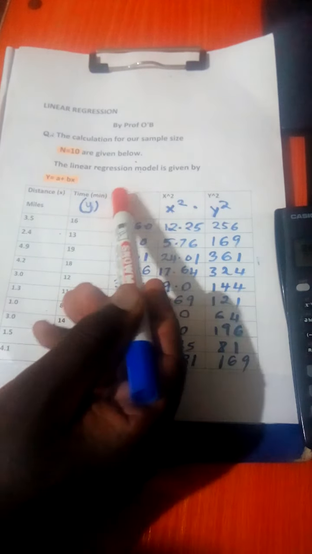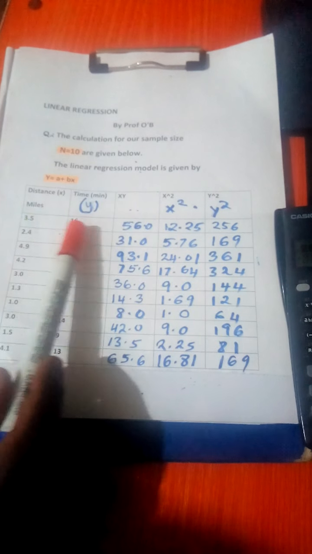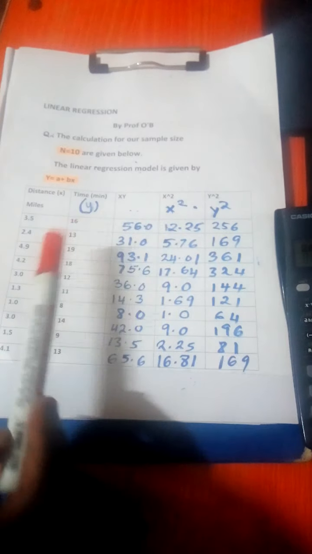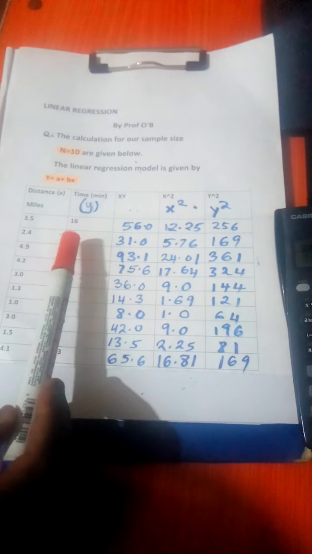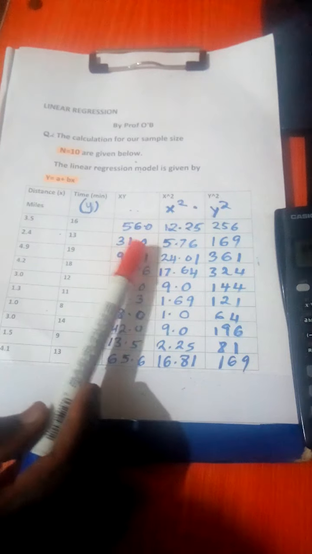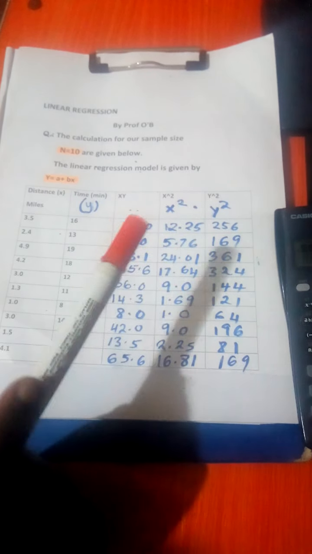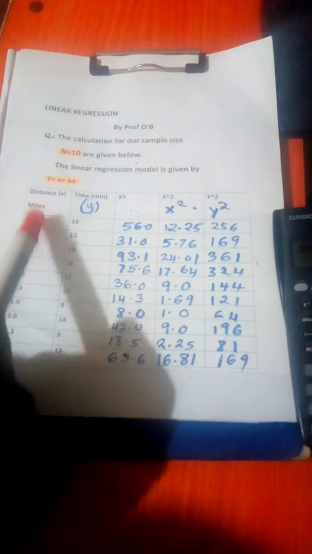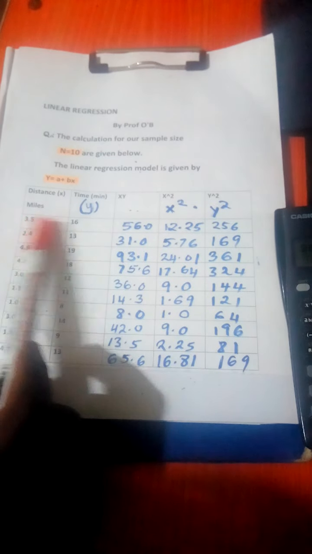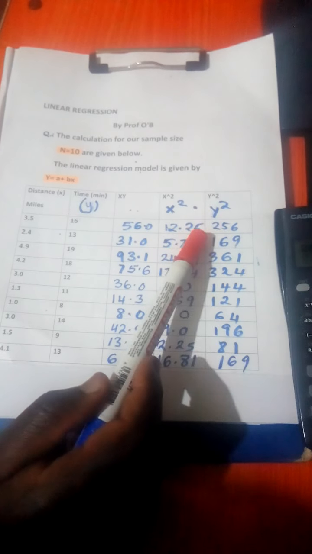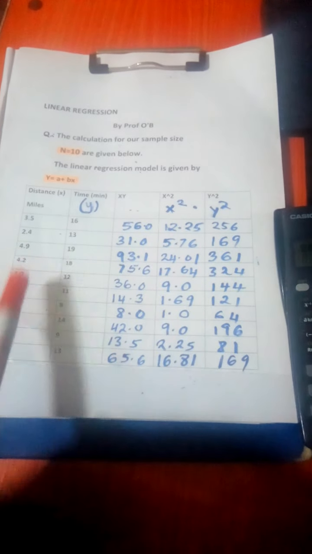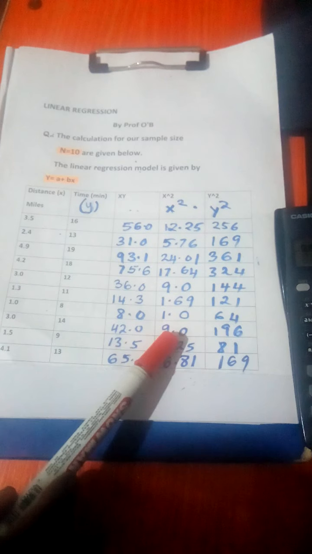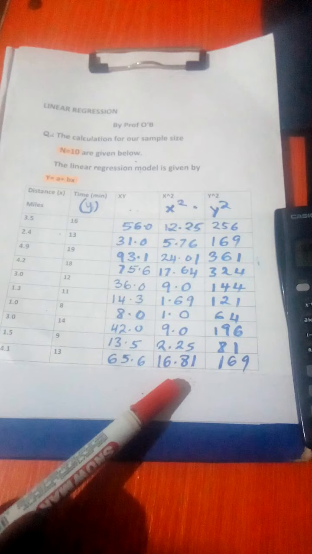If you multiply x times y, you are just multiplying 3.5 times 16, you get 56.0. 2.4 times 13, you get 31.0. The same applies to x squared. For x squared, you square the values in this column. 3.5 squared is 12.25, and 3.0 squared is 9.0. So they are just squares of these values.